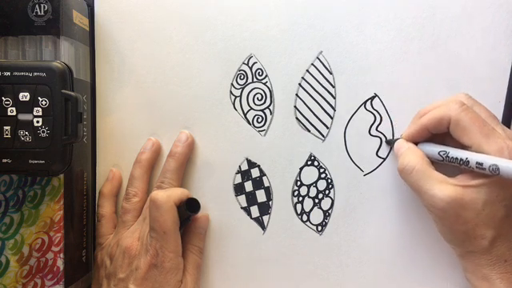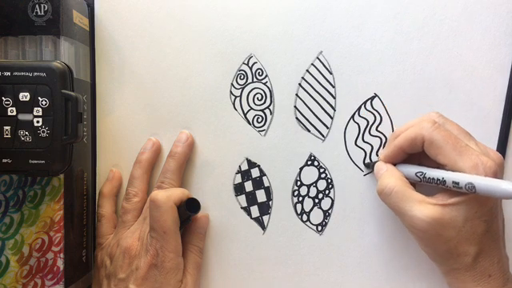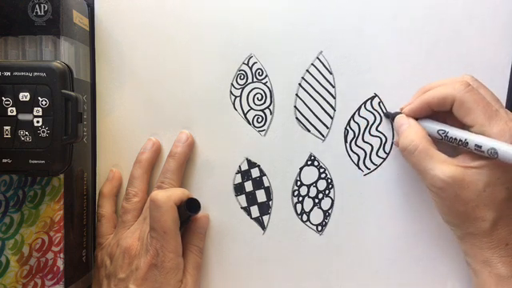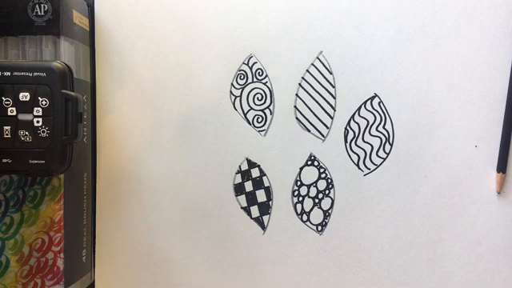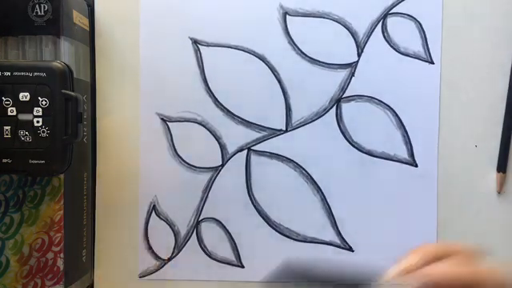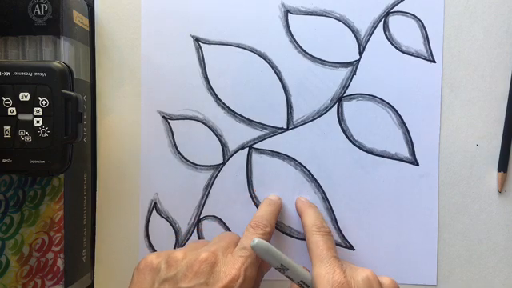Just make sure your pattern is close enough together that it makes one side look dark and one side look light. Okay, so those are just some ideas that you could work with for your pattern. So think about what you want to do with yours. Like I said, for mine, I did my swirls.